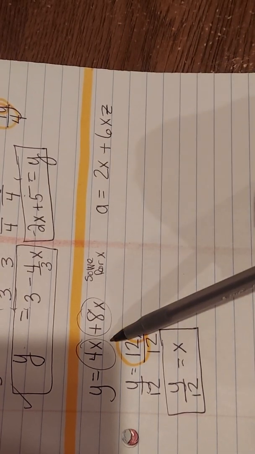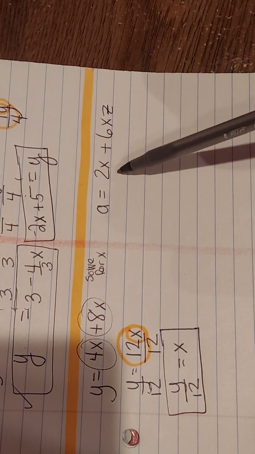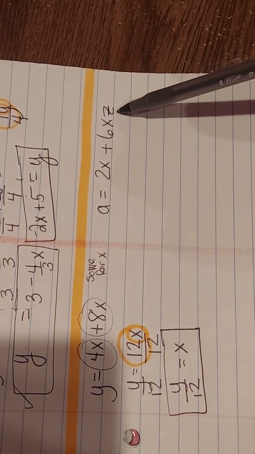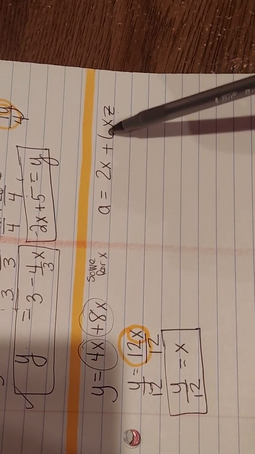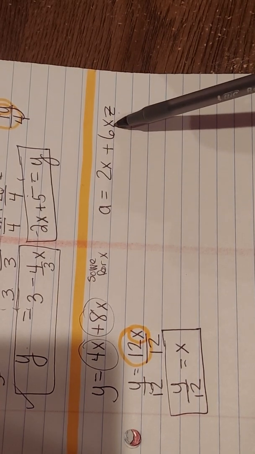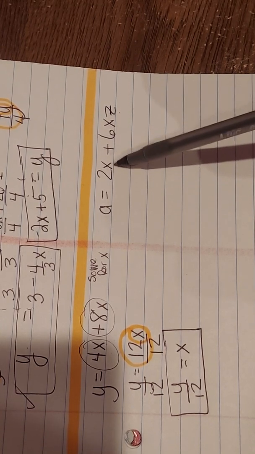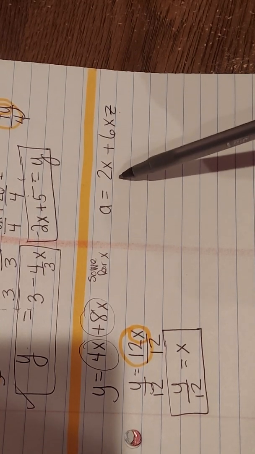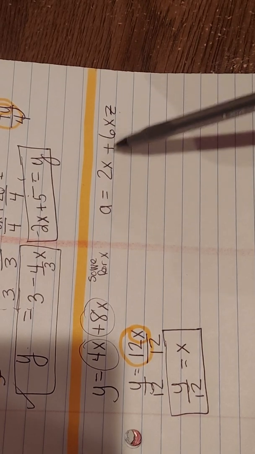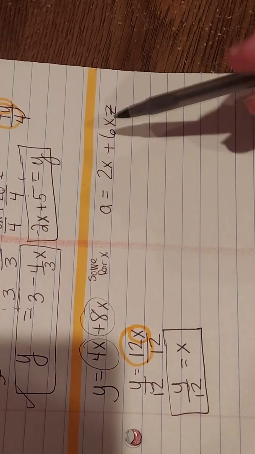Notice 2x and 6xz. And this is different than the last one because I can't just add these together, because these are not like terms, because there's a pesky z here, okay? But what do you notice they have in common? They both have an x. So if they both have an x, here's two trick-or-treaters, and I love Butterfingers, and they each have a Butterfinger. I can take a Butterfinger from each of them, okay, and eat it. So here's what you're going to do.